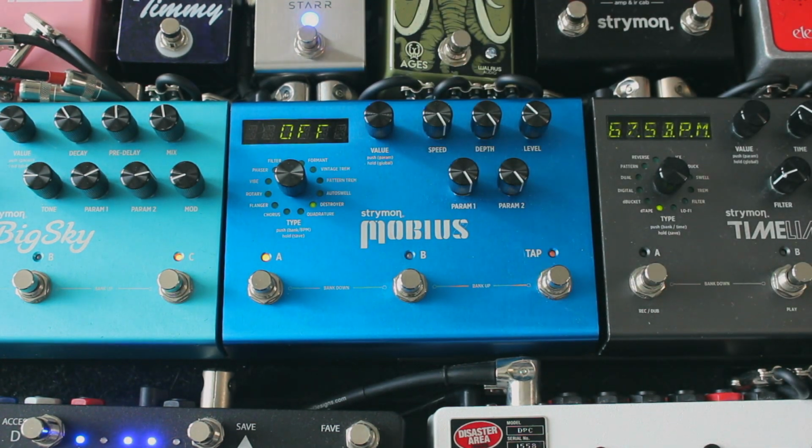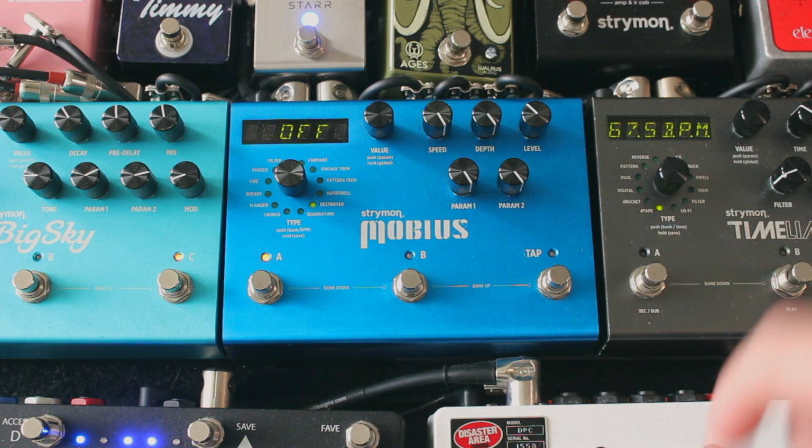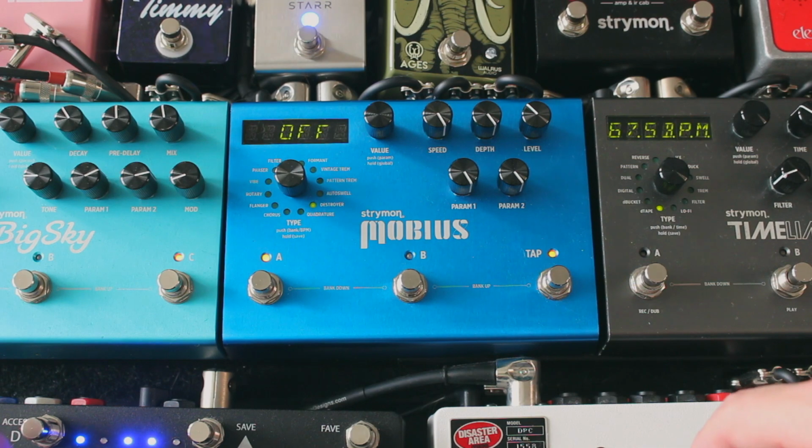But they range in type, and they're all based on some sort of a real-world device. So let's go through. I'm going to hit the loop, and I'm just going to go through each one of these and show you what they sound like.